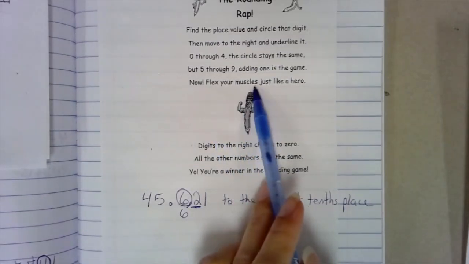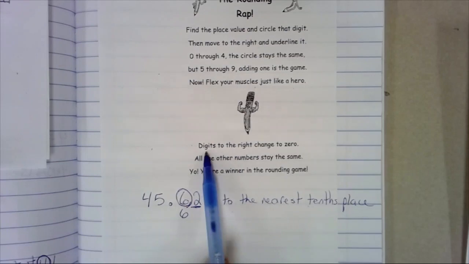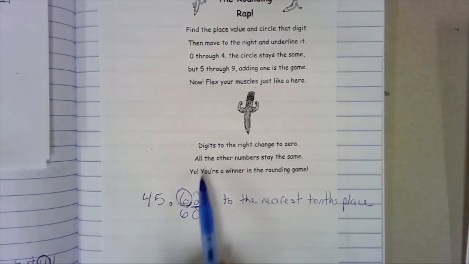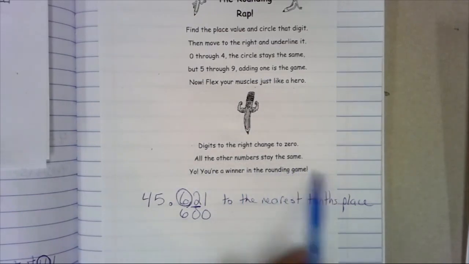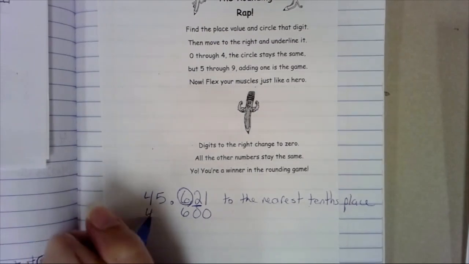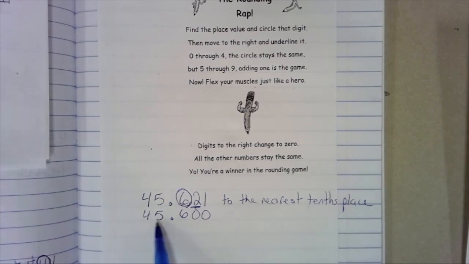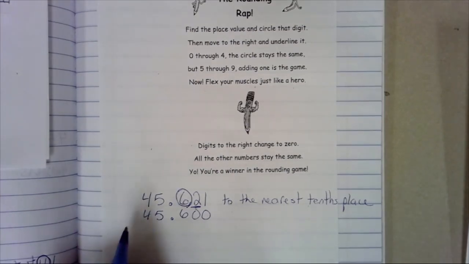Now flex your muscles just like a hero. Digits to the right change to 0. So all my digits to the right, boom, change to 0. All the other numbers stay the same. Yo, you're a winner in the rounding game. So 45 and 621 thousandths rounded to the nearest tenths place is 45 and 6 tenths, or 45 and 600 thousandths. Alright, we're going to do two more.